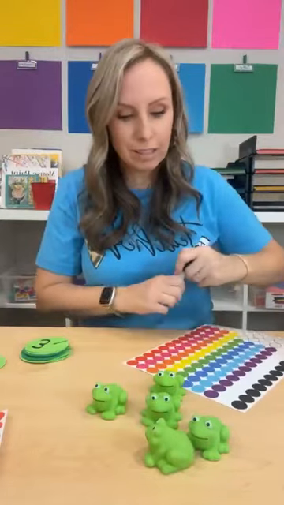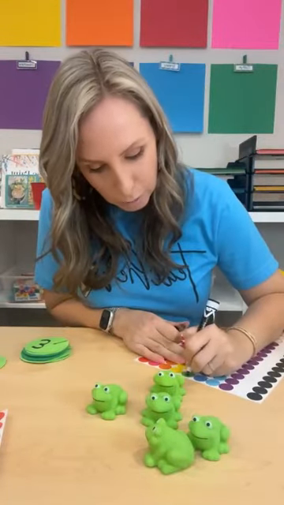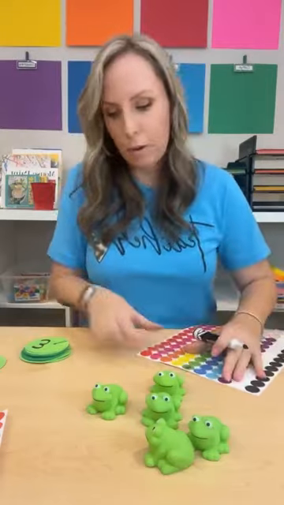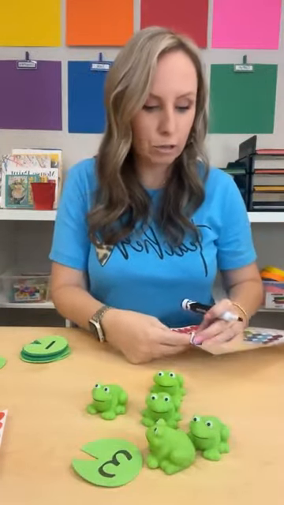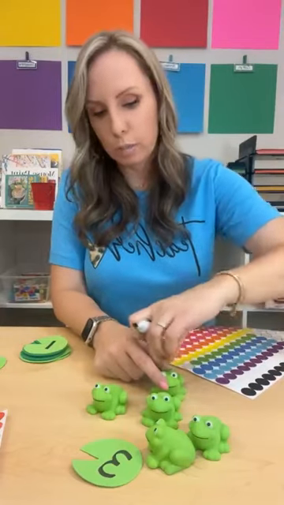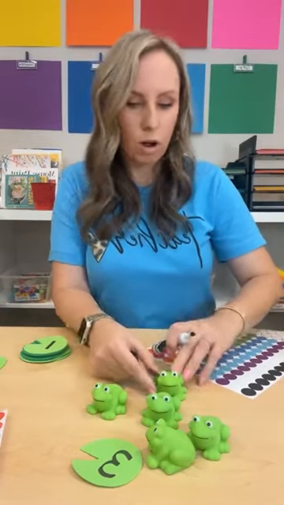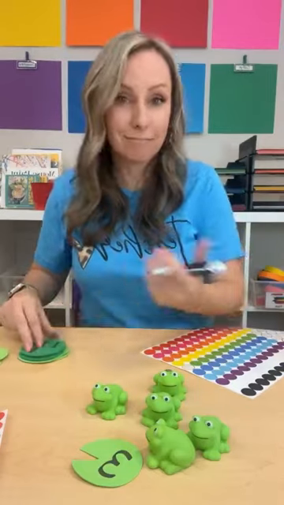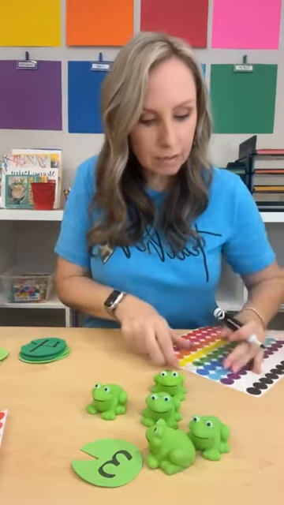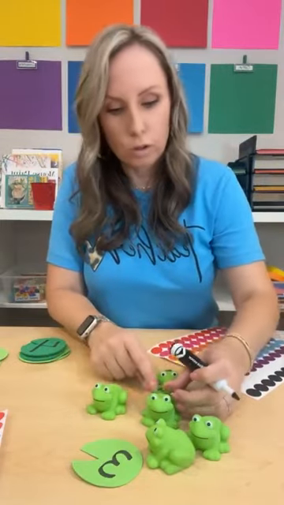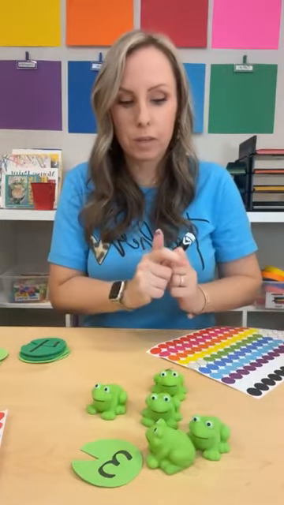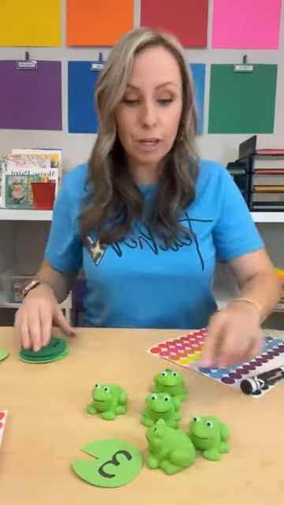So use these letter stickers. I have this on my blog as an example, but I made these lily pads out of foam. I actually use this in the sensory table, but you can totally do it as a butcher paper activity, a tray activity, a center activity, or you can put it in the sensory table. You can do whatever works for you.